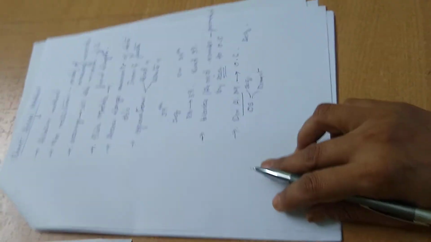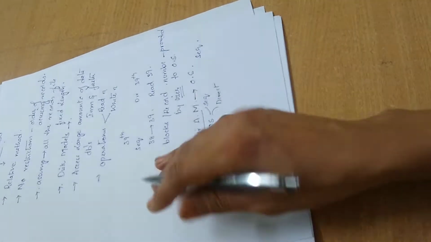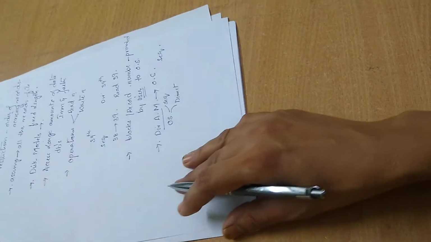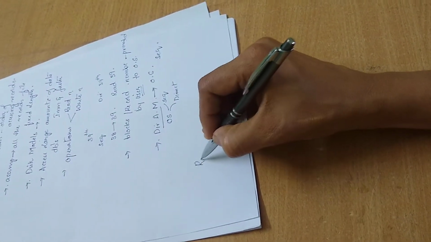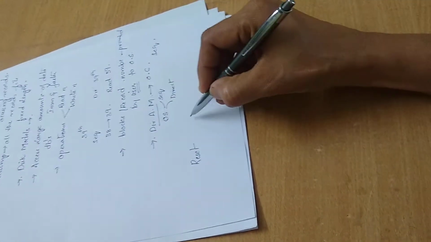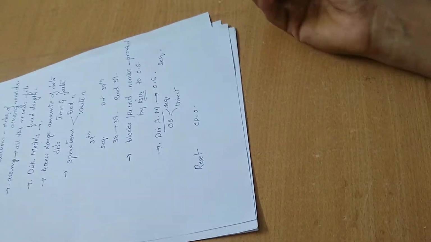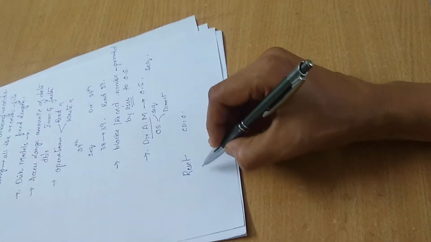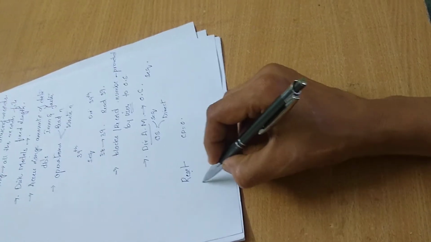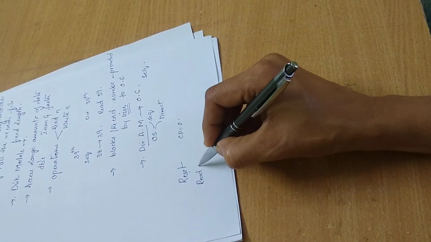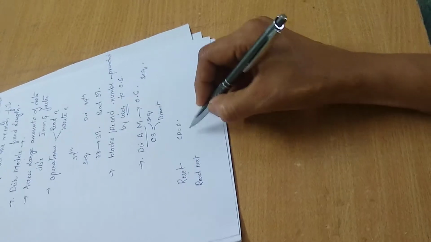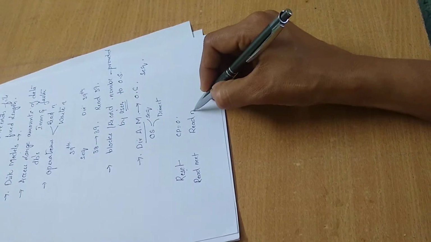So just summarizing the operations, let's go through them in a small comparison study. As you have reset in your sequential, the pointer is set to 0, the starting location. Here reset is the beginning. Here you have read next. Here you have read n.